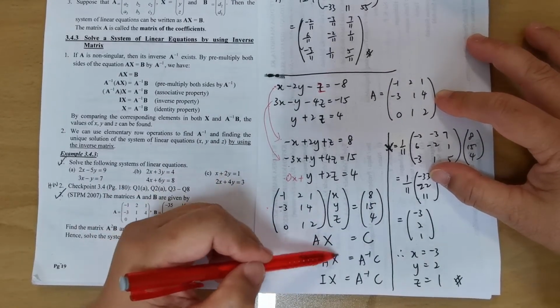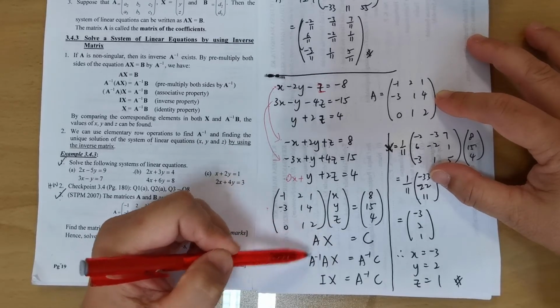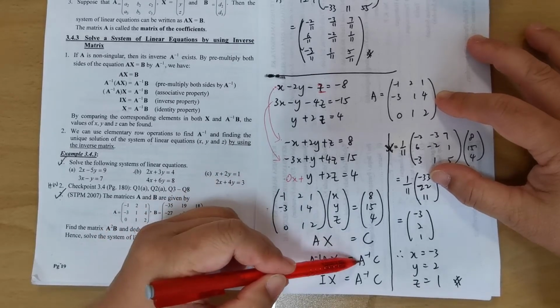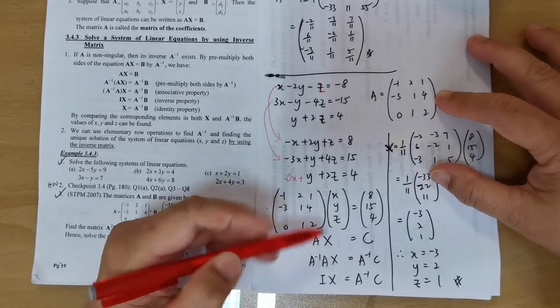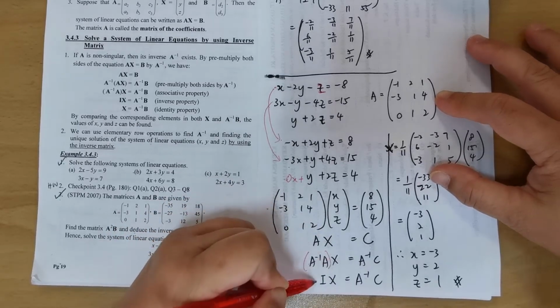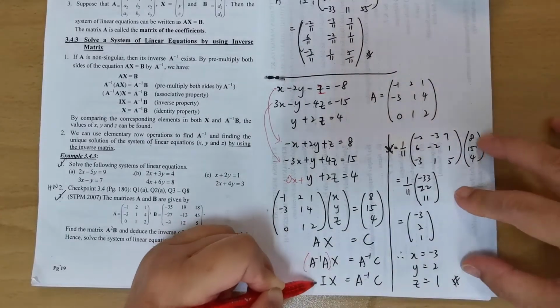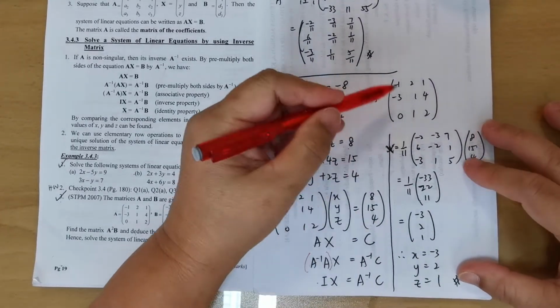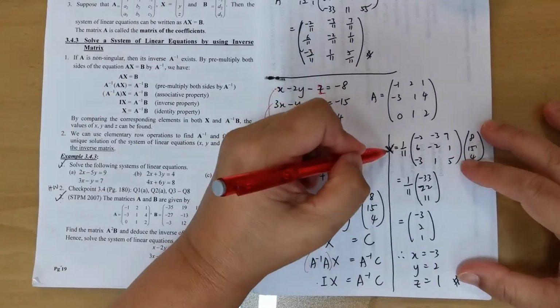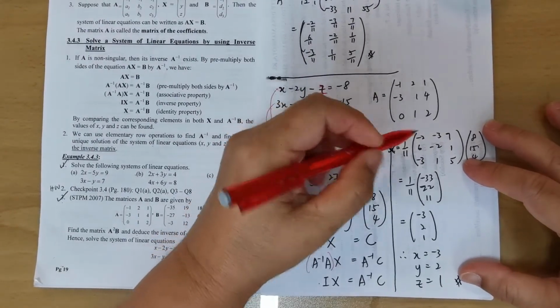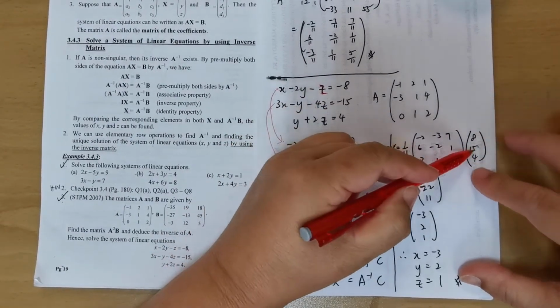Okay, I want to find X, so I don't want A. So I multiply inverse A to both sides. So this one becomes I. This one becomes I. So X equals inverse A times C.